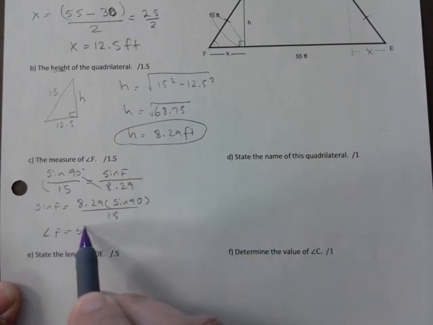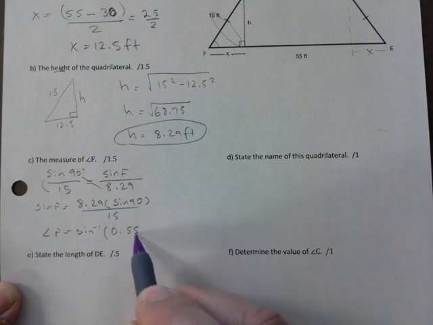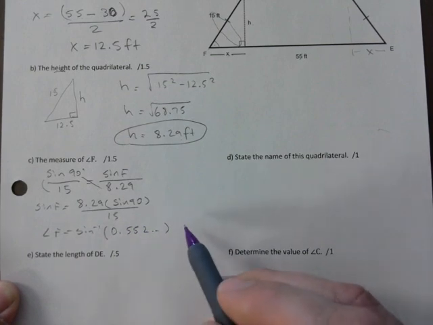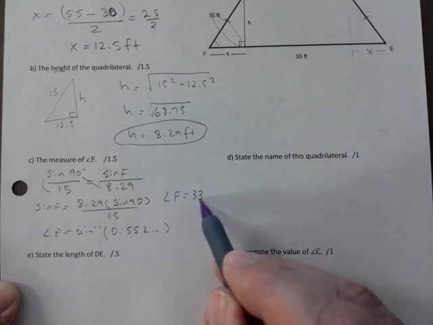F is sine inverse when you multiply, or basically 8.29 divided by 15, right? That's 0.552, keeps going, right? So angle F is 33.55 degrees.